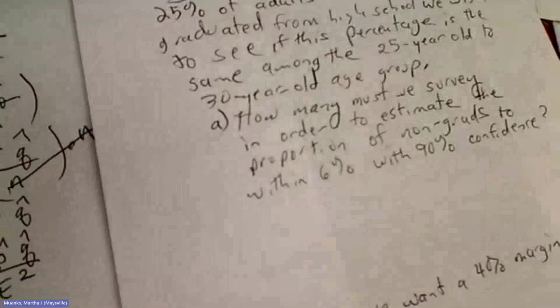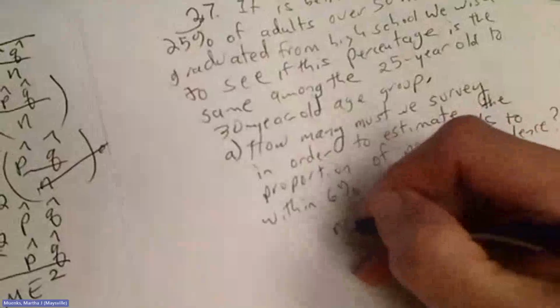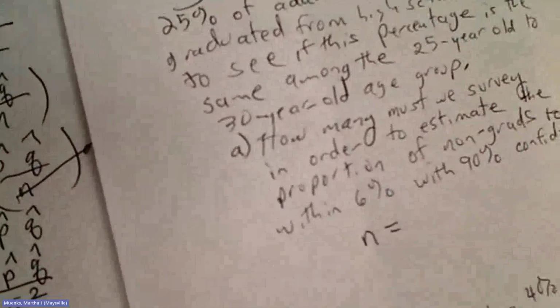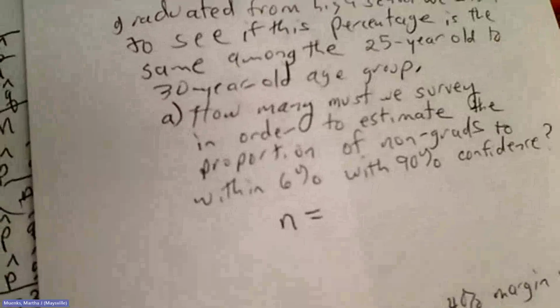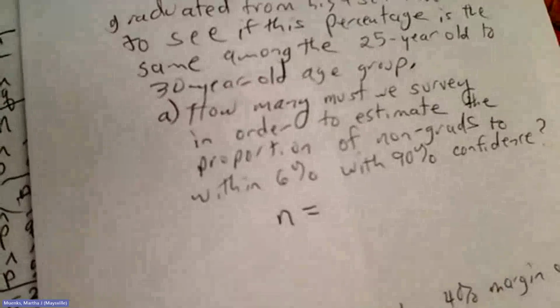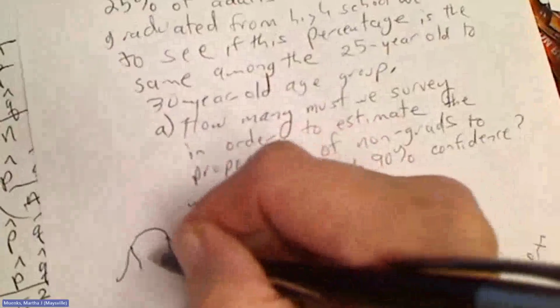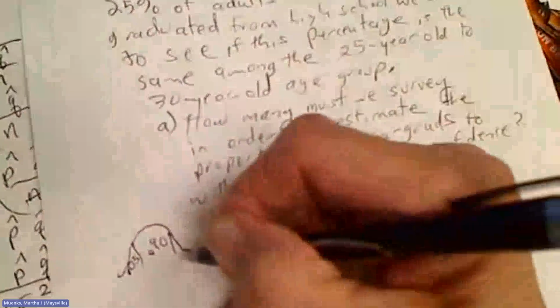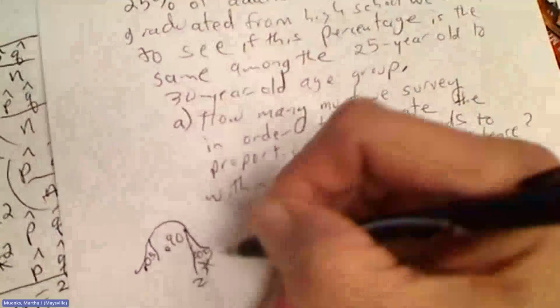The problem here is that n is what I want to find, but I am also going to have Z star, and we talked about how to find Z star in a previous video. So remember, I've got my 90 in the middle, and I've got 0.05 here and 0.05 here, and this is my Z star.